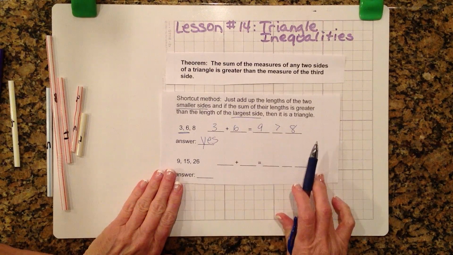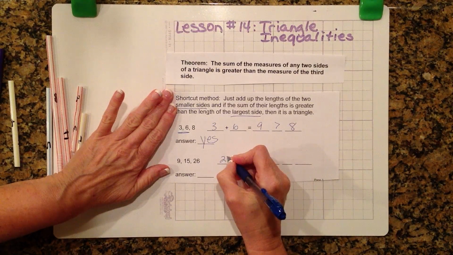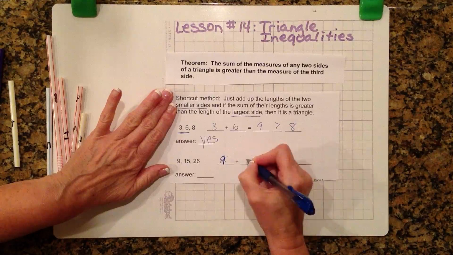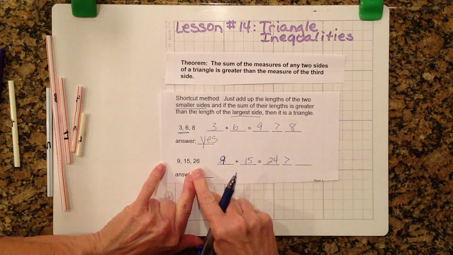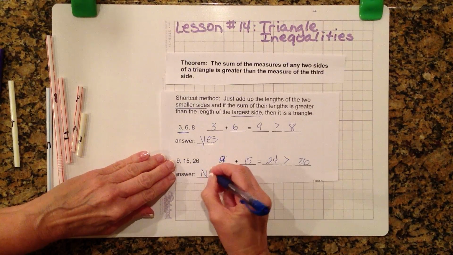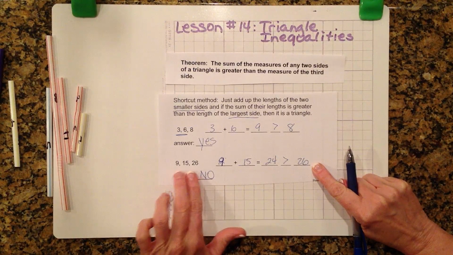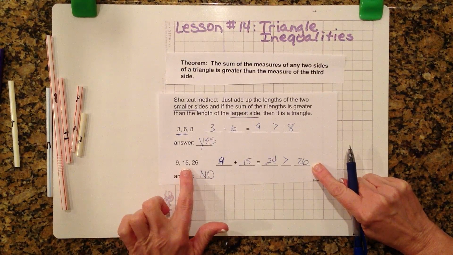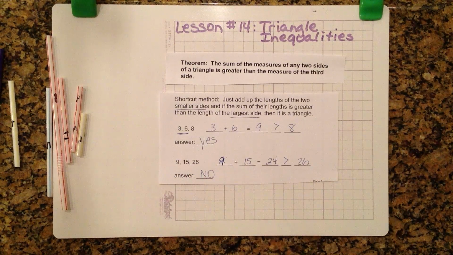Yes, I can create a triangle right there. Okay, let's do the shortcut method again. Let me put 9 plus 15 is equal to 24. Is that greater than the 3rd side of 26? No, it's not. So what we found out here, using the shortcut method, if I had lengths of 9, 15, and 26 units, I would not be able to put those together to create a triangle.